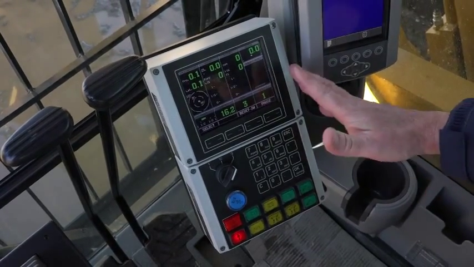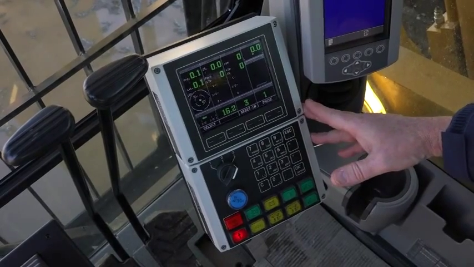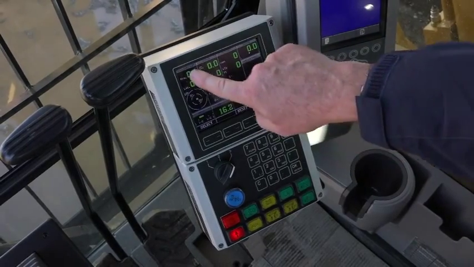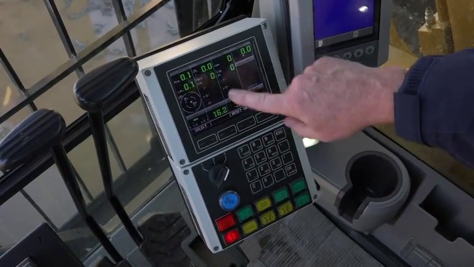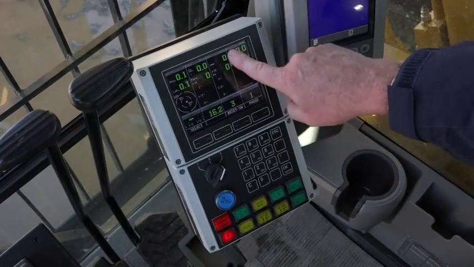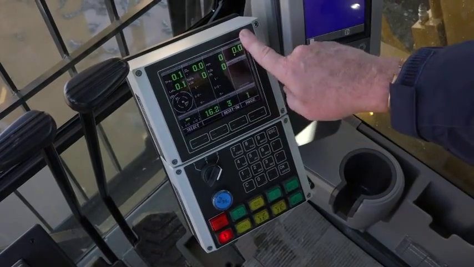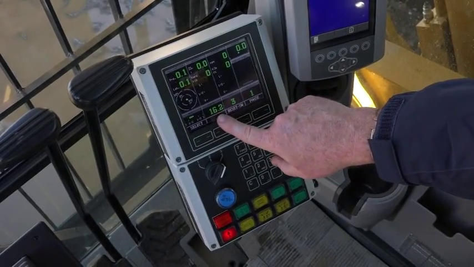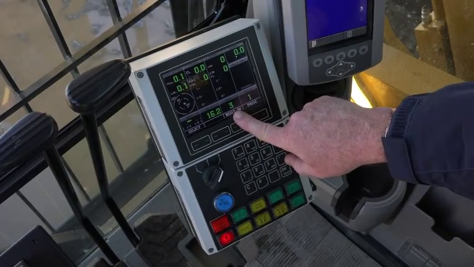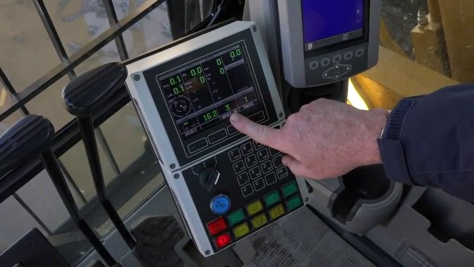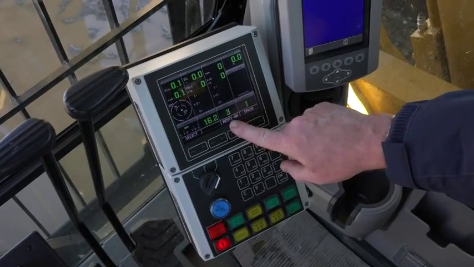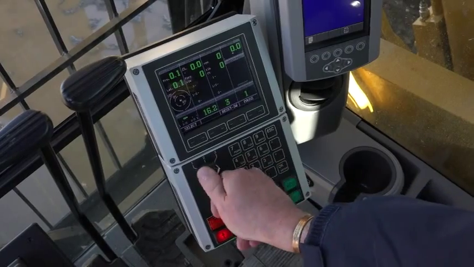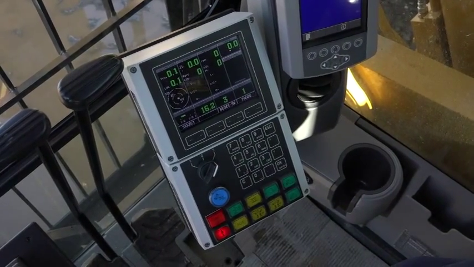The IMT computer display and panel monitors and controls various drilling functions out on the mast. We have the mast level indicator, we have a winch speed indicator, we have a rotary torque indicator, and we have a swing indicator. We also have a depth meter and a gear selector indicator showing the operator which rotary speed is currently selected. On the lower panel, we have a speed selector indicator, which allows the operator to select between 1st, 2nd, or 3rd drilling speeds.